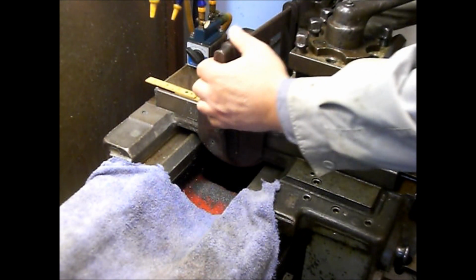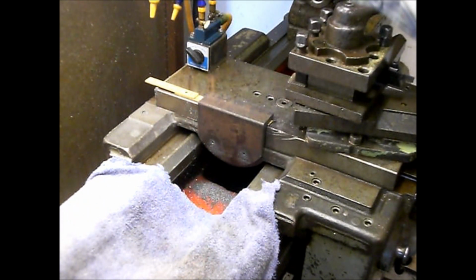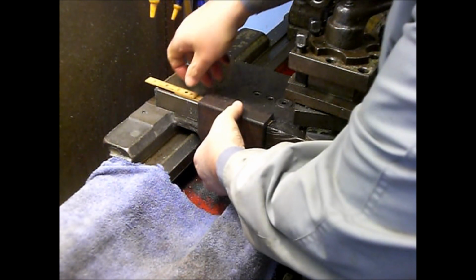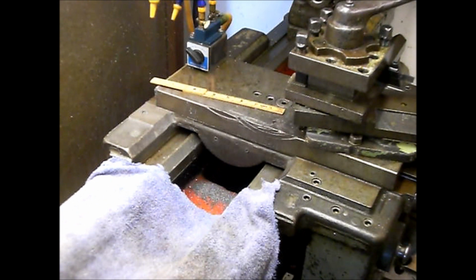That's it. The pilot holes are there. So now we can switch to the big drills.